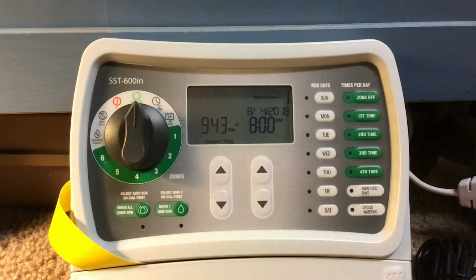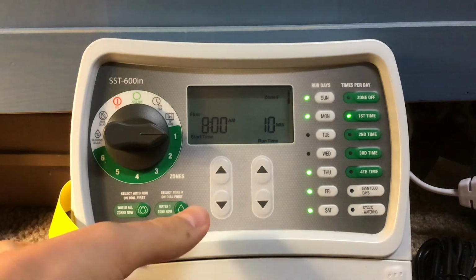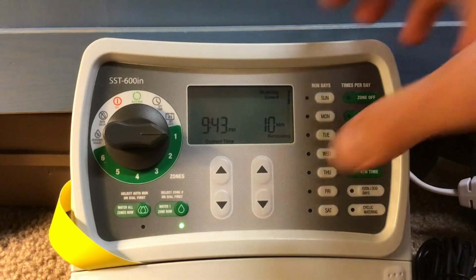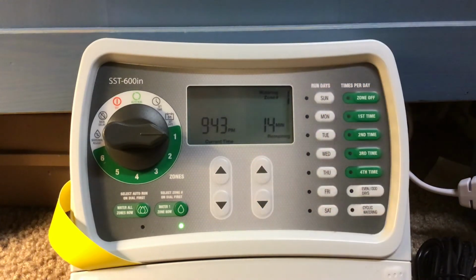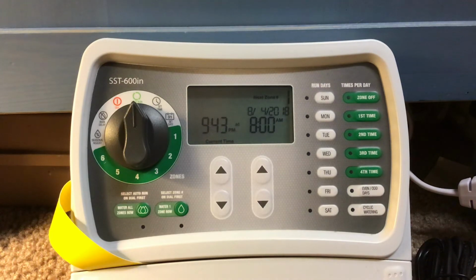The second option is watering one zone only, which first you turn the dial to the zone. So if you want to run one zone, you turn it to zone 1, and you press the one zone button. You'll see it's turned on, and you can adjust the amount of time you run it by using the buttons. If you'd like to turn it off, just press the button again. And then when you're using your timer, you'd want the dial to remain in the auto position.